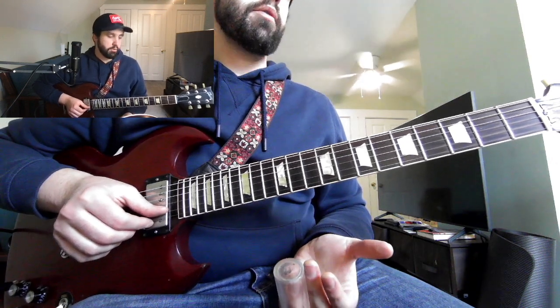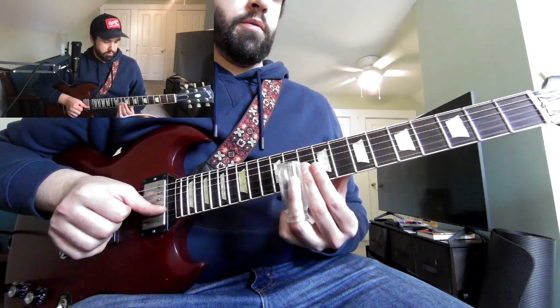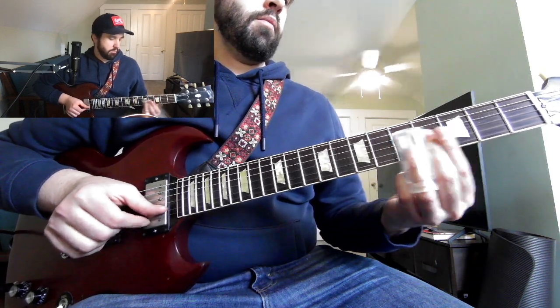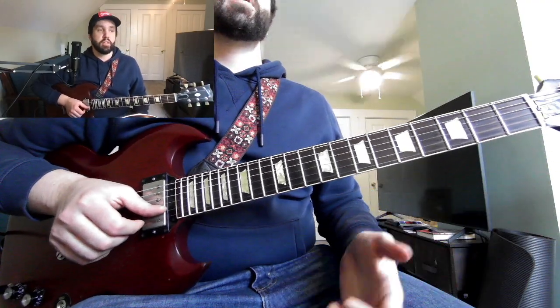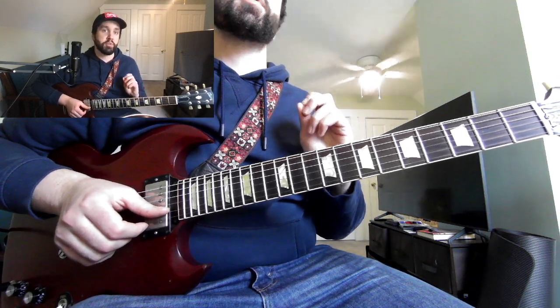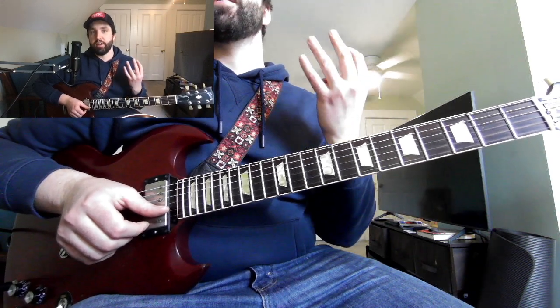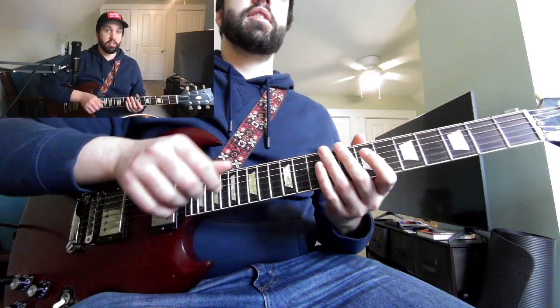Backwards. 1, 2, 3, 2, 2, 3, 3, 2, 3, 4, 2, 3. All right. So before we move on to the next string, we're going to introduce what's called displacement. So we're going to be starting this pattern, but instead of starting on the downbeat of each triplet, we're going to start it on the second triplet.